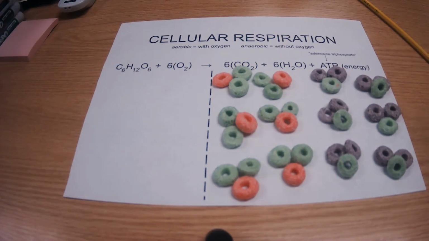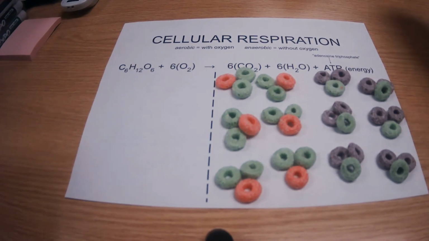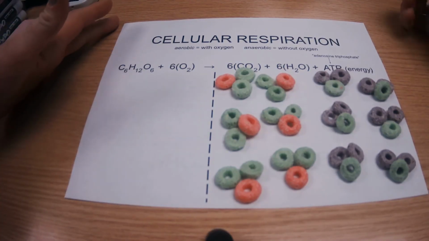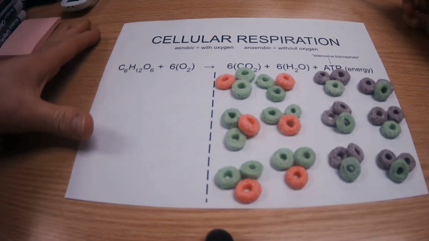Now, why are we doing this? Why is this process happening? Well, your body needs energy, right? And the only way to get energy is by eating food. This is your body's way of releasing that energy that was originally stored during photosynthesis.